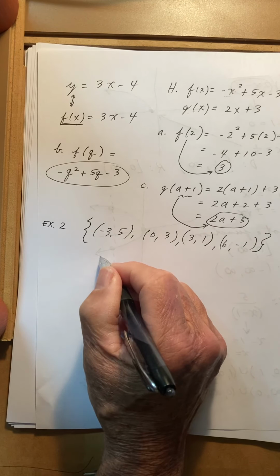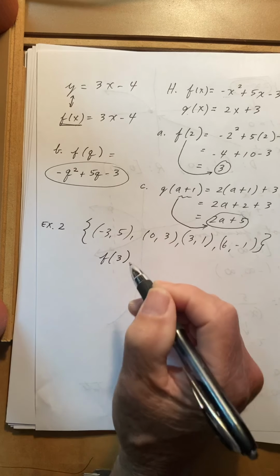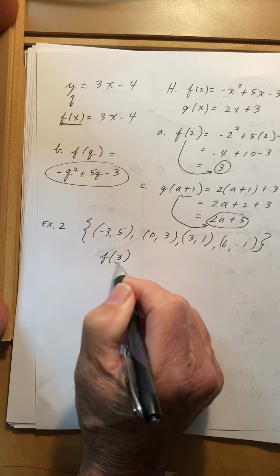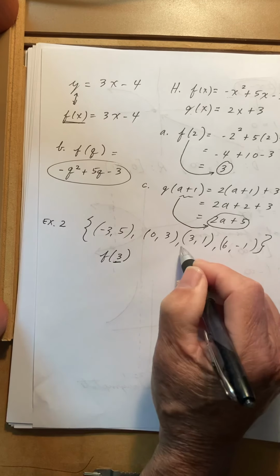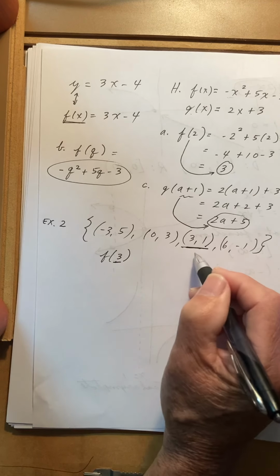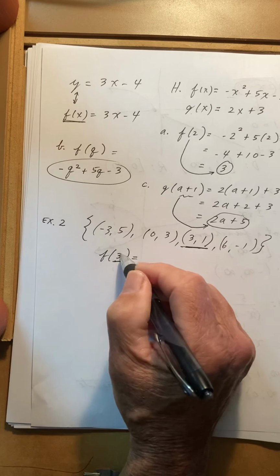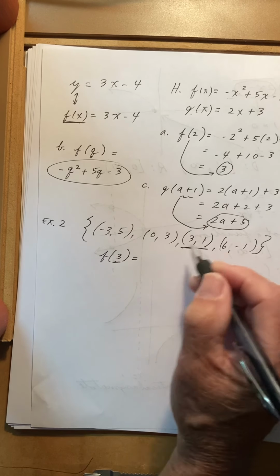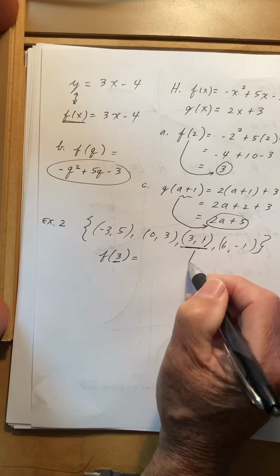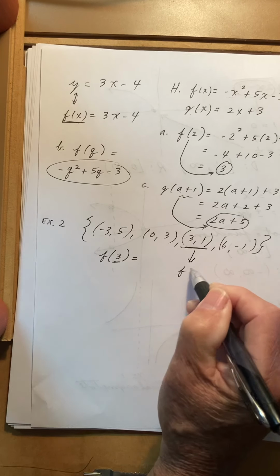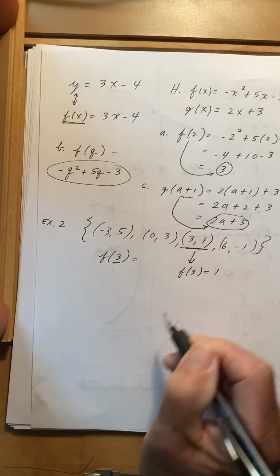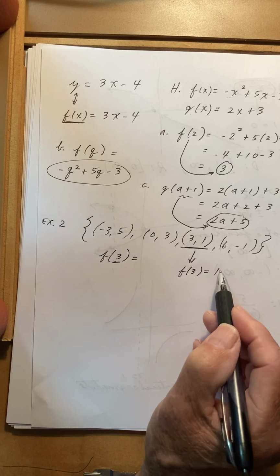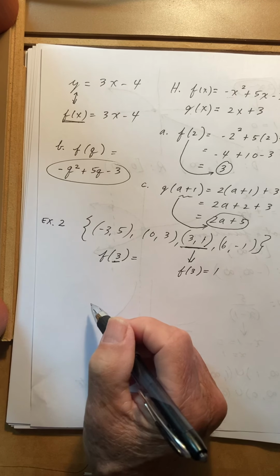We need to find f of 3. So we go to where x is equal to 3, which is this right here, and we see that f of 3 is equal to 1, which means that 1 is the y value.